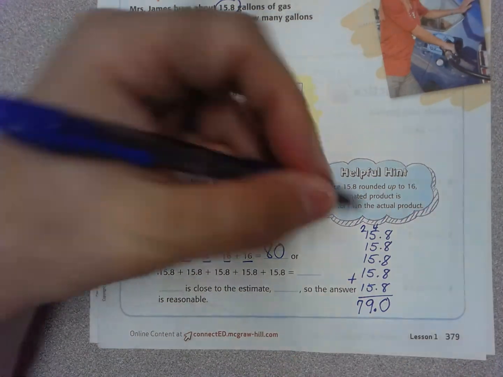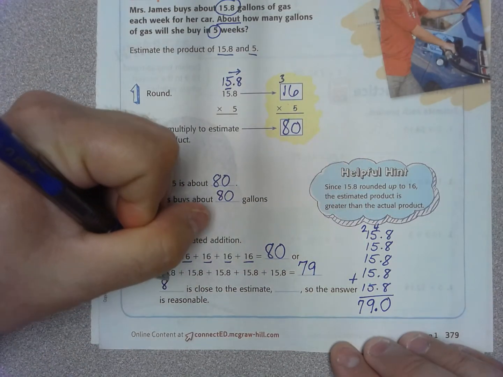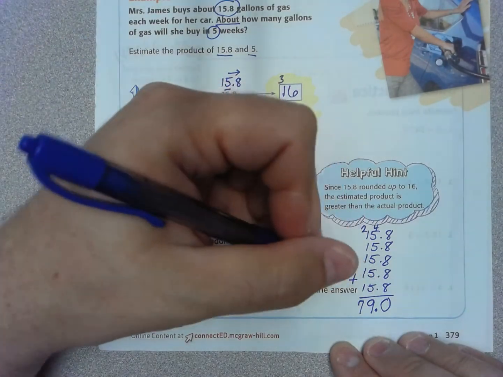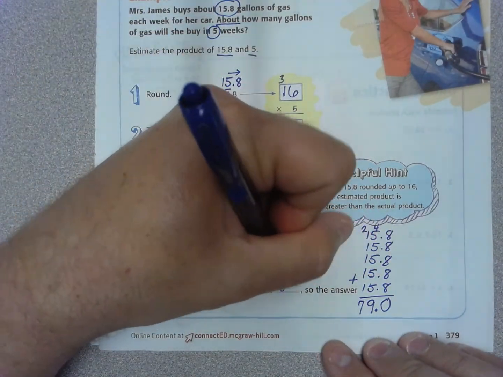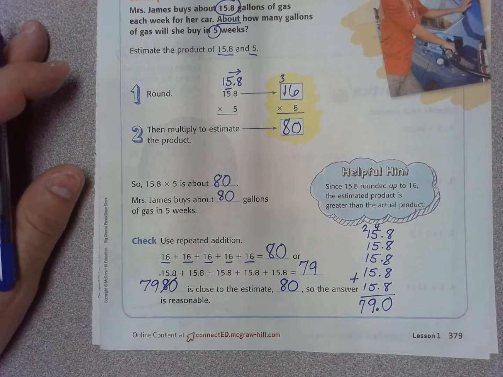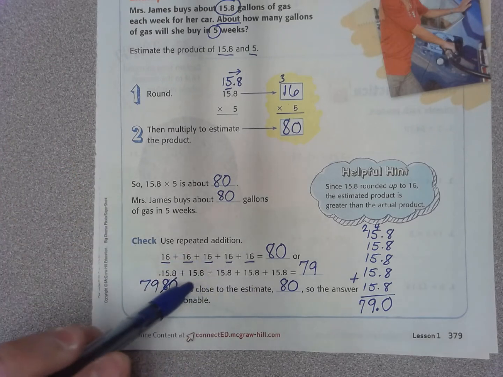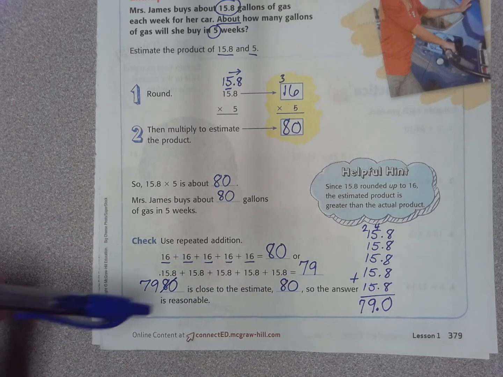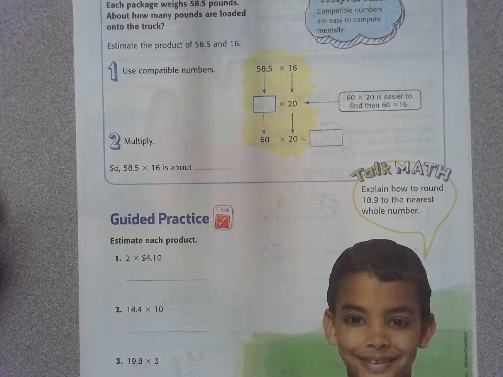You can see 79 is our answer. So 80, I'm sorry, that should be 79 is close to the estimate. So 80, the answer is reasonable. All right. So that's a way that we're going around this to figure it out, we don't need to do all these repeated additions. However, we just need to make sure that we do that.